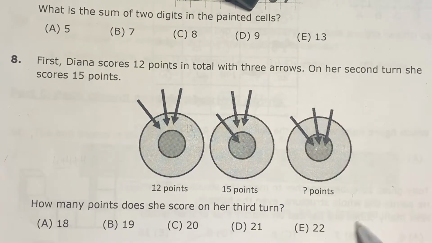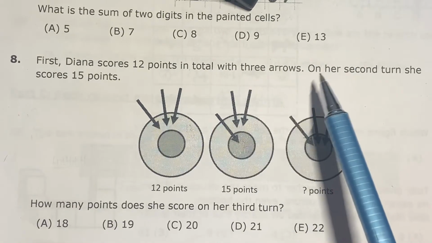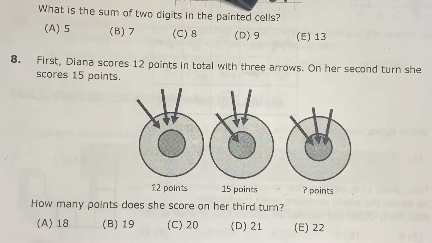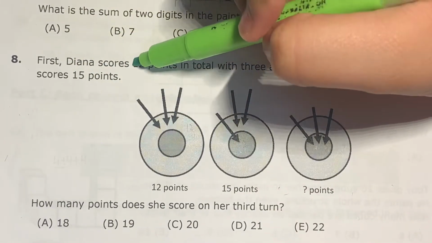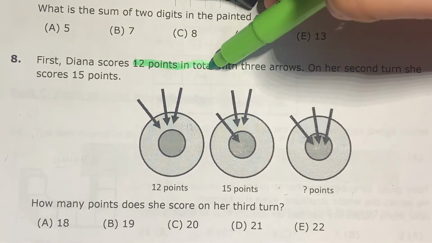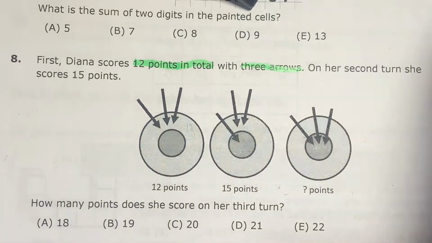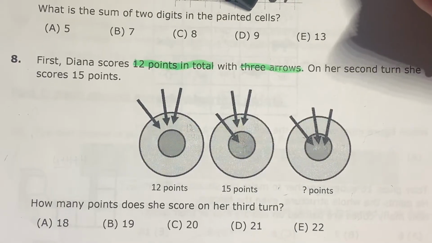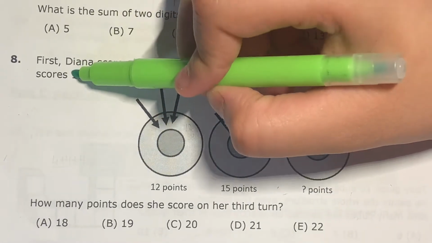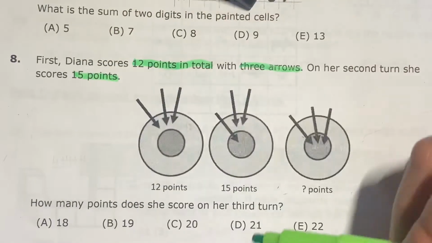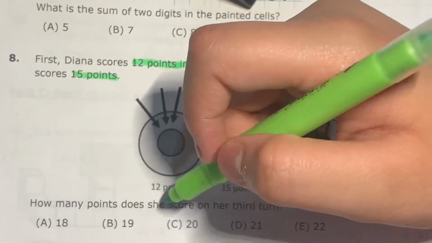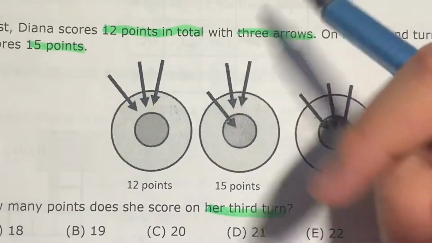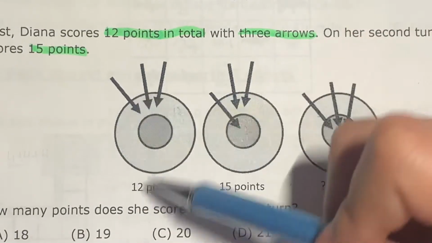First, Diana scores 12 points in total with 3 arrows. On her second turn, she scores 15 points. Let's highlight: Diana scores 12 points in total with 3 arrows. On her second turn, she scores 15 points. How many points does she score on her third turn? Because now they said how many points does she score on her third turn. This is the main thing. Okay, for this one, she scored 12 points.